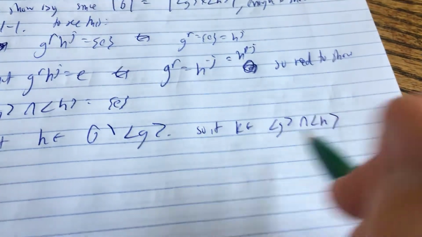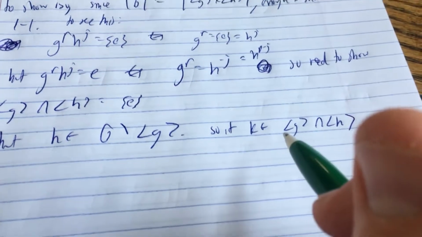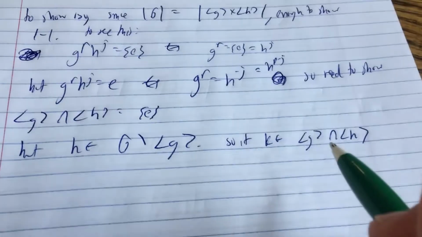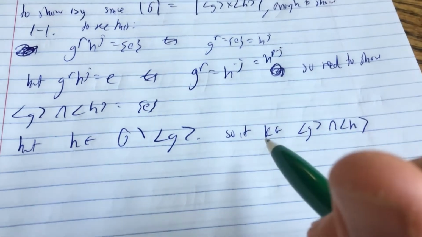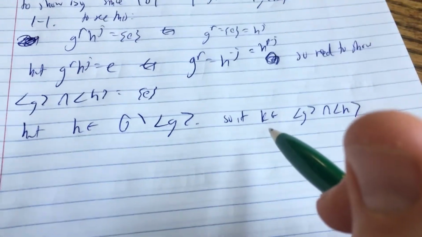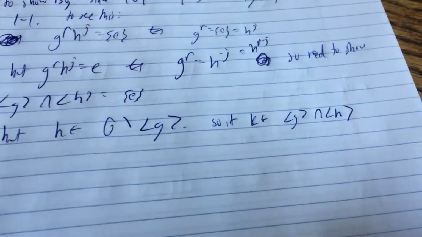If this is an element in the intersection, then it generates a subgroup. Suppose K is in here. Okay, it's an element of the group, and it generates a subgroup, which is either just the identity, or some non-identity group, right?